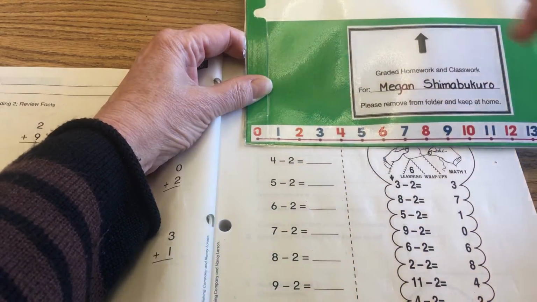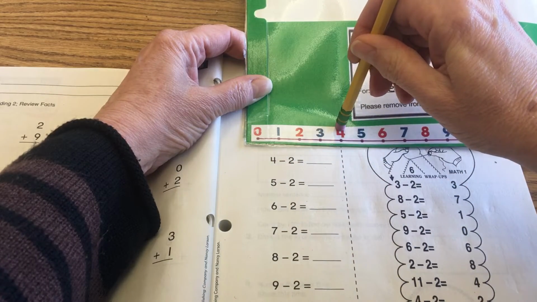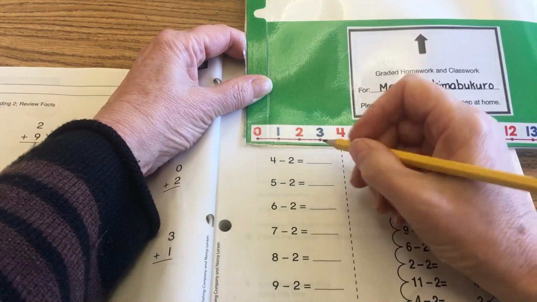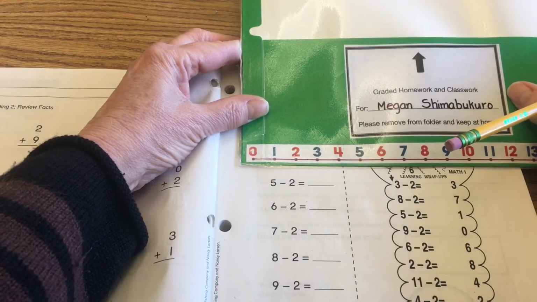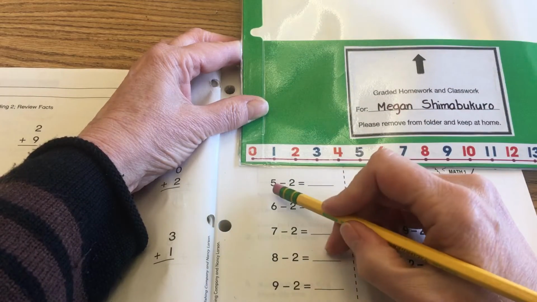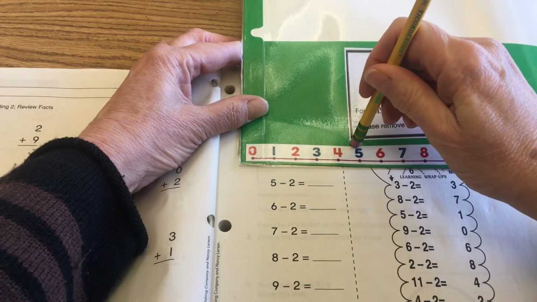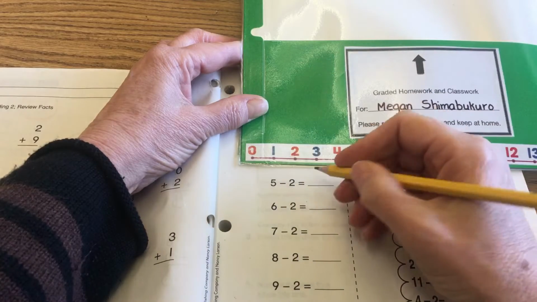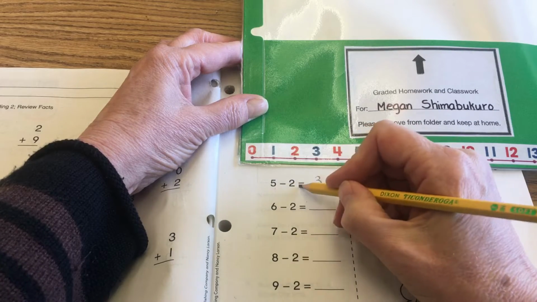Let's go to 4 minus 2. Start at 4. Jump 2 spaces towards 0. 1, 2. 4 minus 2 equals 2. And now we're at the next problem that reads 5 minus 2 equals. Start at 5, jump 2 spaces, 1, 2. And we stop at the number 3. 5 minus 2 equals 3.